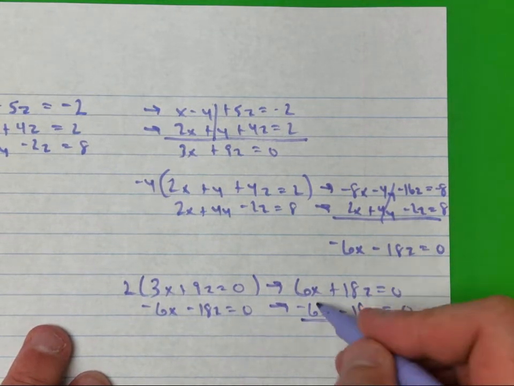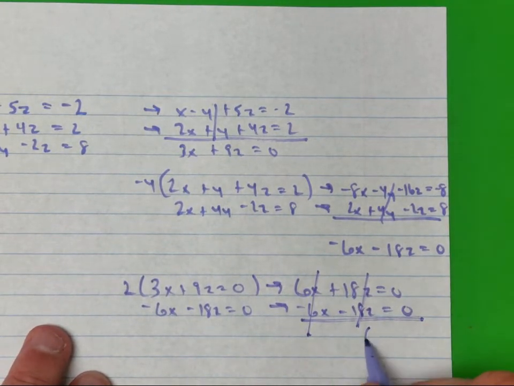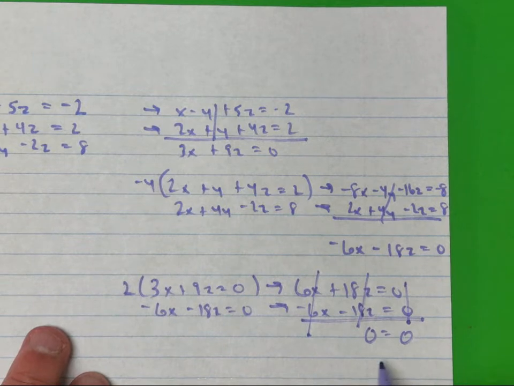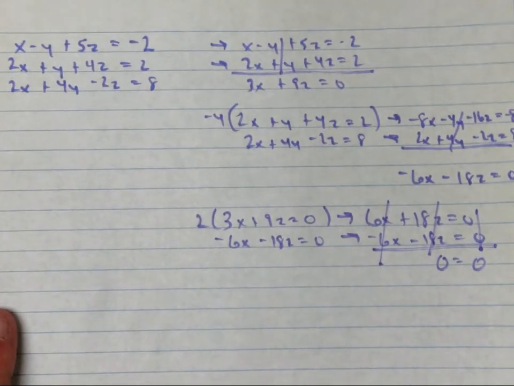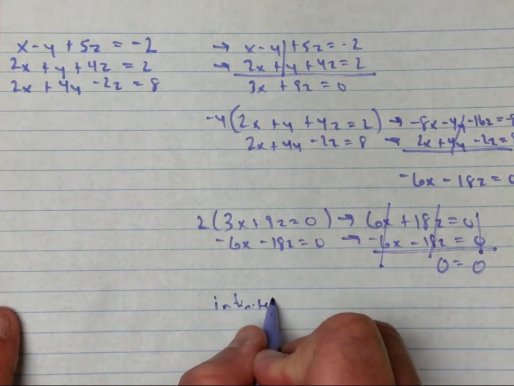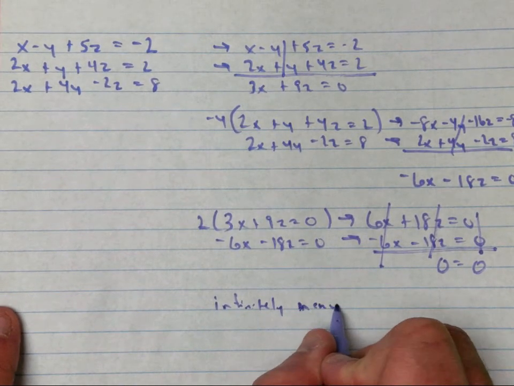Watch what happens here. Boom, boom. All that cancels out, leaving you 0. Boom, that cancels out. 0 equals 0. All your variables cancel out. Is that a true statement? Yes, it is. So, is your answer no solution or infinitely many? It is infinitely many. Okay.